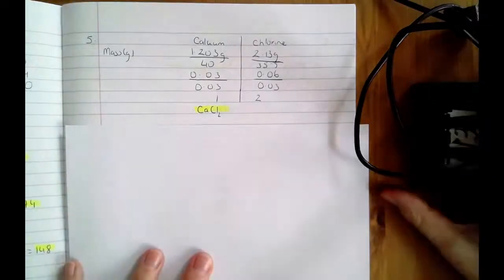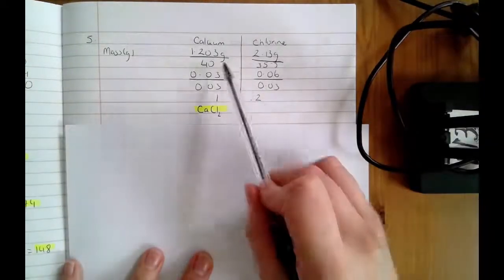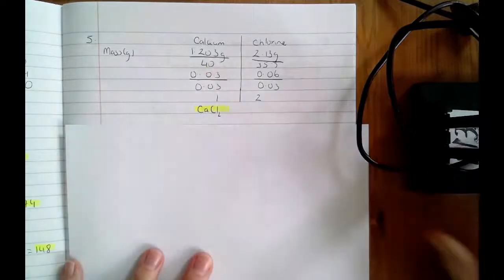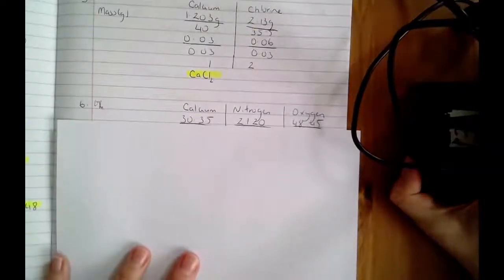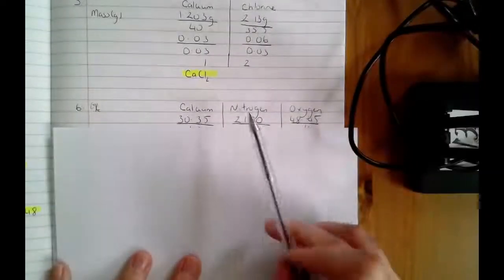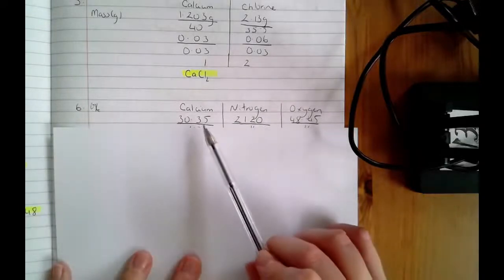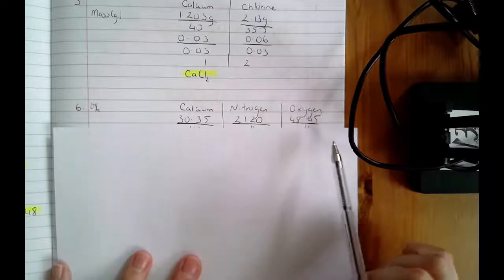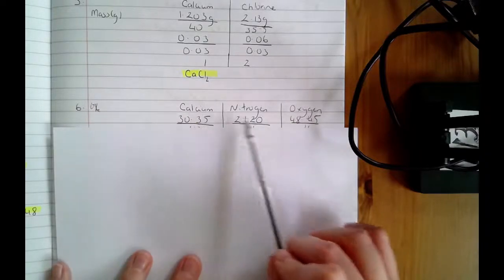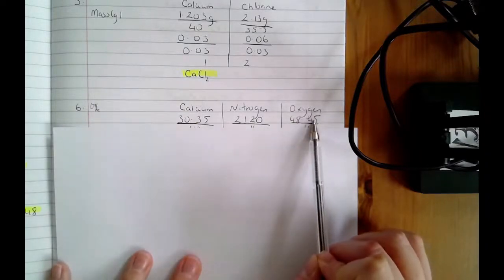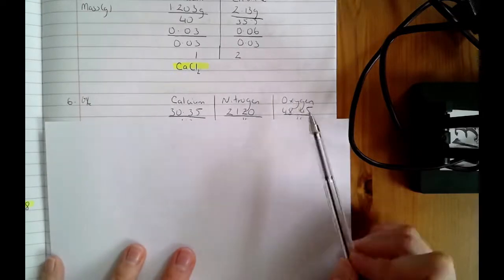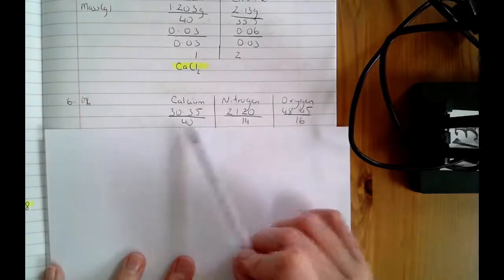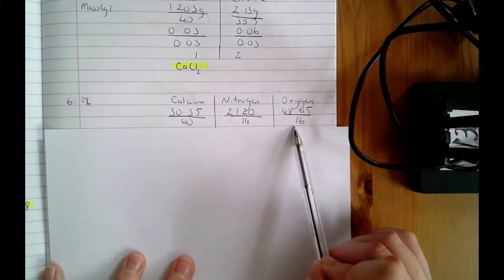The other way they can ask this question is instead of giving you the mass in grams, they'll give you the mass as a percentage. So in the next example, I was given it as a percentage. These were the 3 percentages. Instead of having just 2 elements, I've now got 3. That doesn't change anything. So I write the 3 percentages, and then I take the mass number from the periodic table. Again, this was given to you in the question. 40 for calcium, 14 for nitrogen, 16 for oxygen.